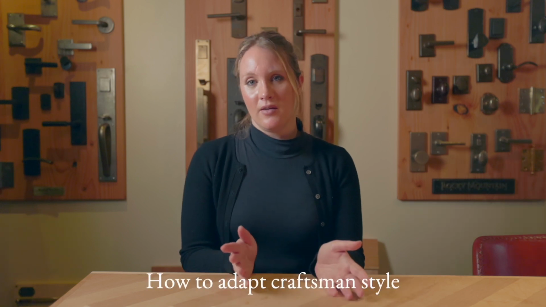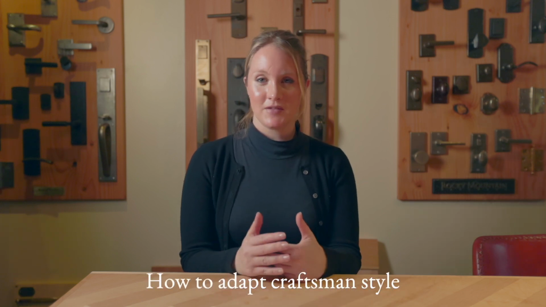Now let's talk about how to adapt the Craftsman aesthetic and style. Don't feel like you have to have a super faithful representation of the Craftsman aesthetic, even if you're living in a genuine Craftsman style home. There are a lot of ways to update and modernize this aesthetic without losing its real essence.